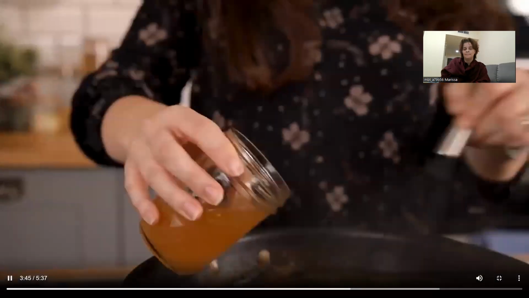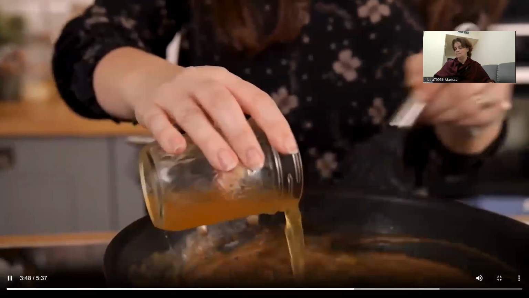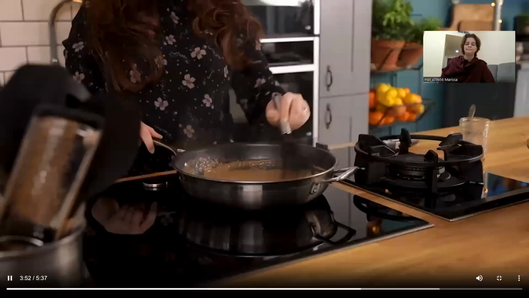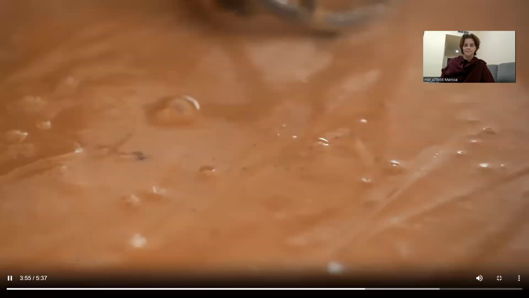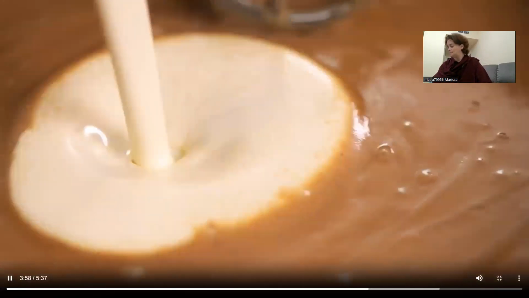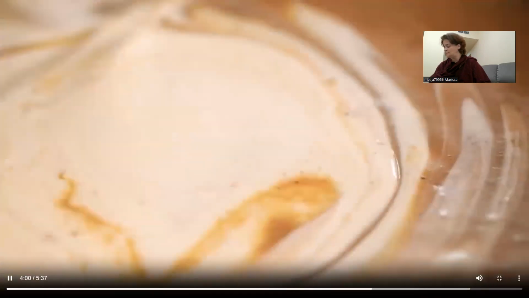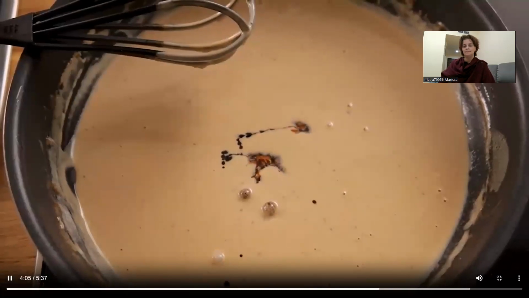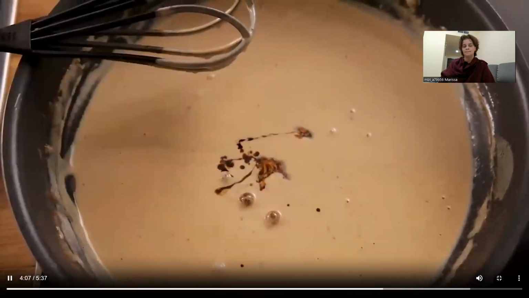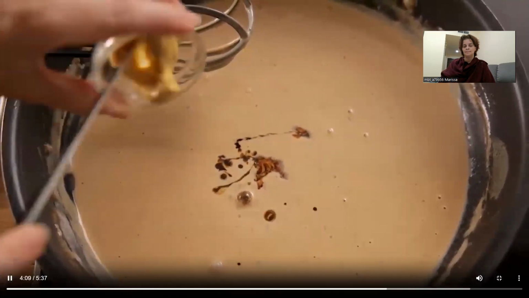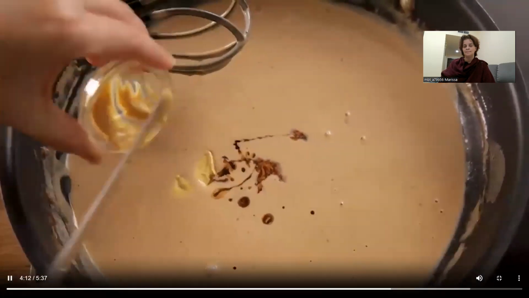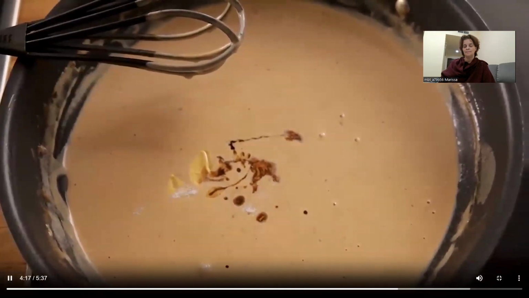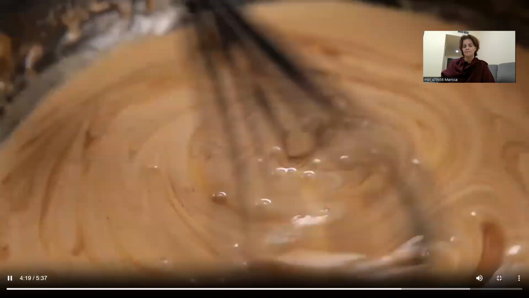Now stir in 120ml or 1/2 cup of vegetable stock. Next in goes 120ml or 1/2 cup of double or heavy cream, 2 teaspoons of soy sauce, a teaspoon of Worcester sauce, a teaspoon of Dijon mustard and 1/4 teaspoon of salt. Stir all that together to combine and bring it to a gentle simmer.